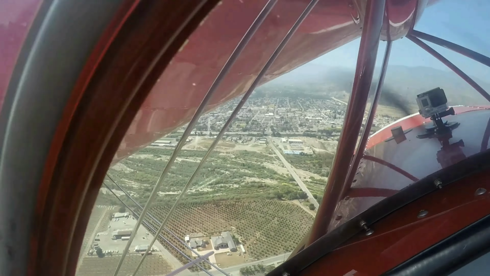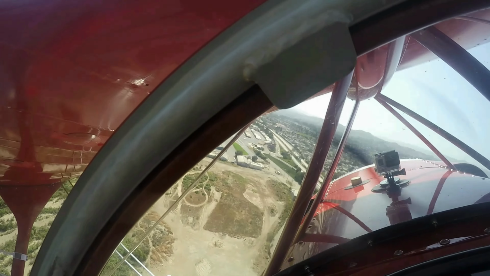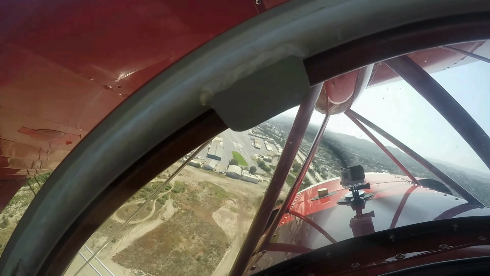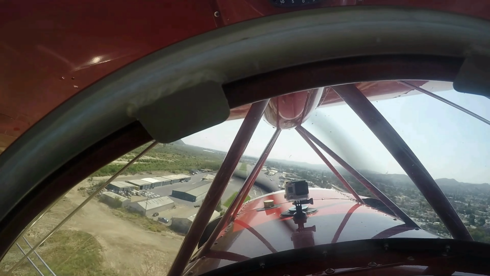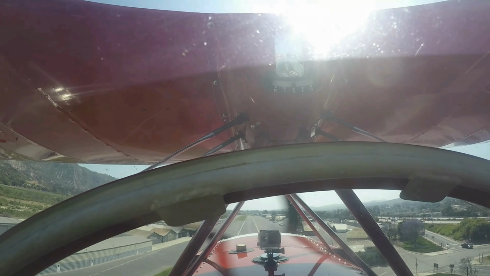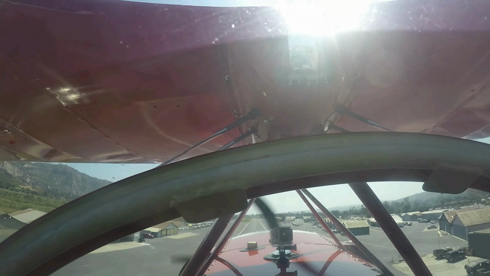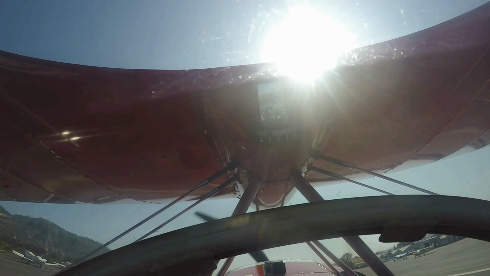Look out towards final real quick. Okay, good. Always check that. This way. There. Okay, nose up. Nose up. Good. Start bringing the throttle back and the nose up slightly. Nose up. The nose is going to be a lot higher than you think, so a little bit more. More. Now let it come down.